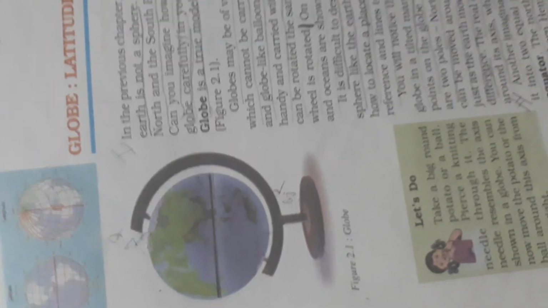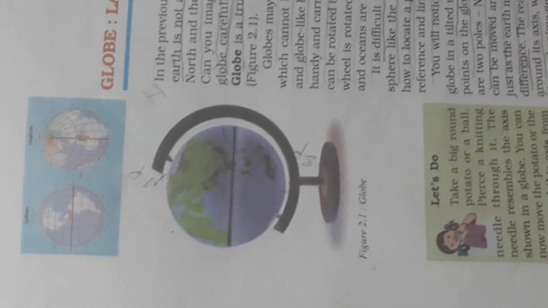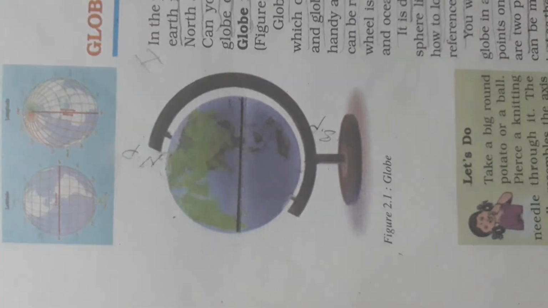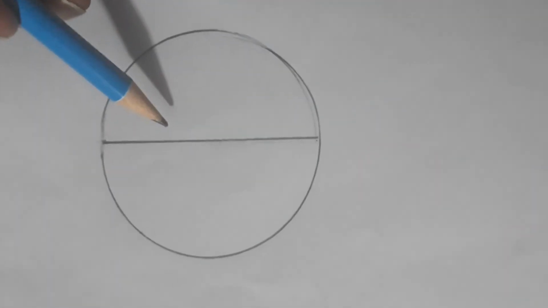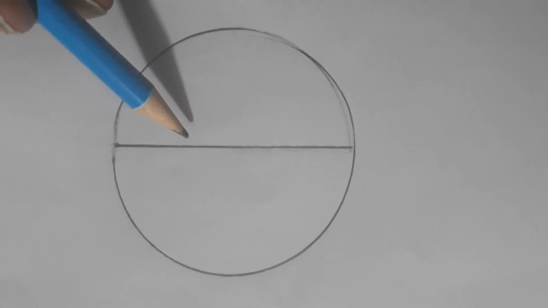My dear students, in the previous video we studied about the Earth, globe and axis. The axis is an imaginary line. Another imaginary line running on the globe divides it into two equal parts. This line is known as the equator. Now I am going to explain it with the help of a diagram.